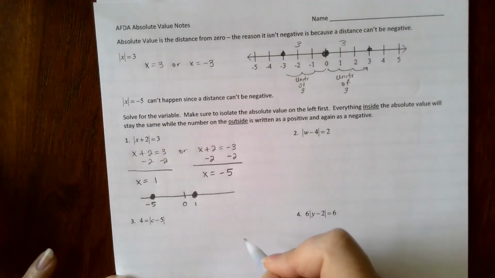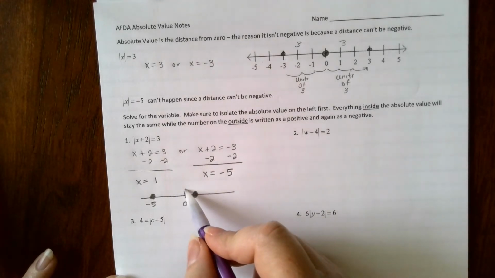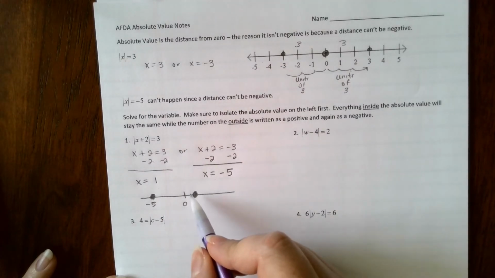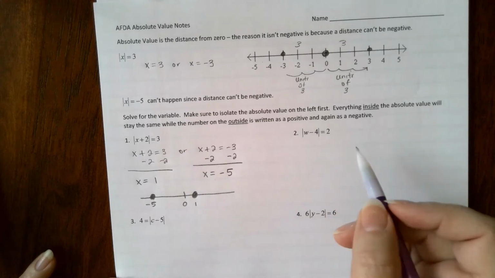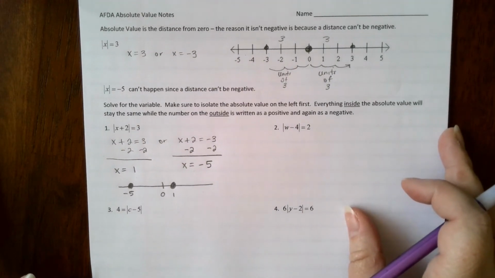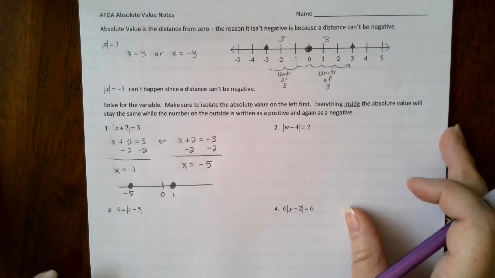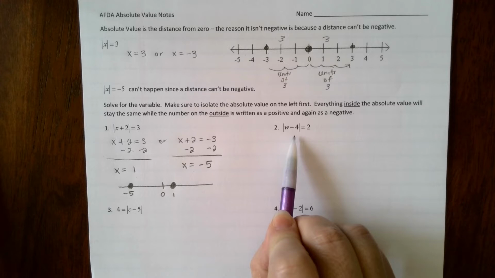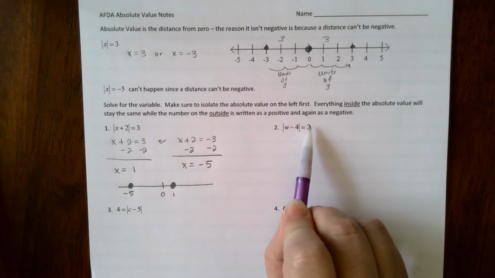Now in our notes here, we're not going to graph every time, because really you're just putting dots at the values. I think you can do that. All right, taking a look at number 2. If you want to try it on your own, go ahead and hit pause and give it a shot. All right, number 2. The absolute value is already isolated. 2 is the distance that we're going to make positive and negative.